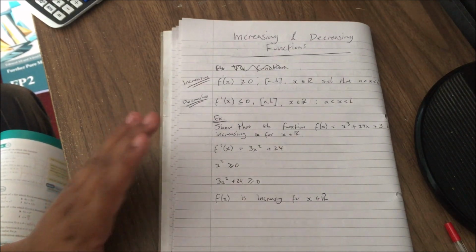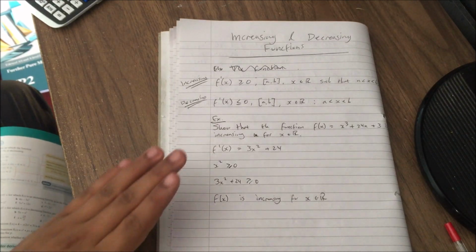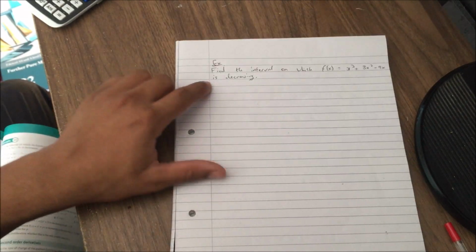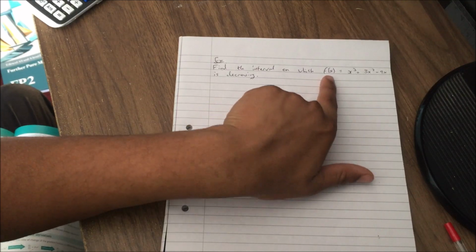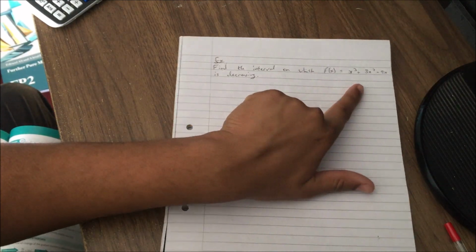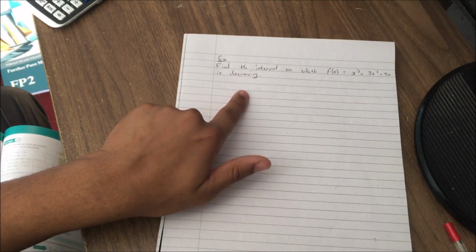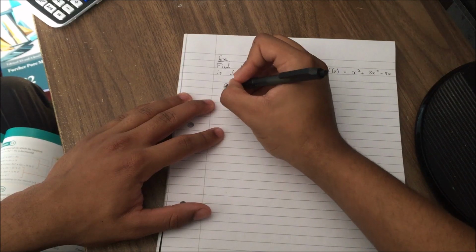So we're going to move on to a second example, which is a little bit more typical. Okay, so here's another example. Find the interval on which f of x equals x cubed plus 3x squared minus 9x is decreasing. Okay, so this is relatively simple. We're just going to differentiate straight away.